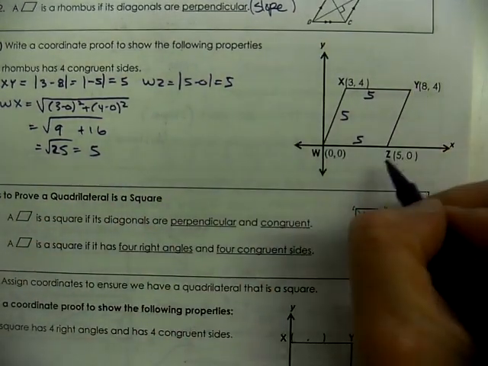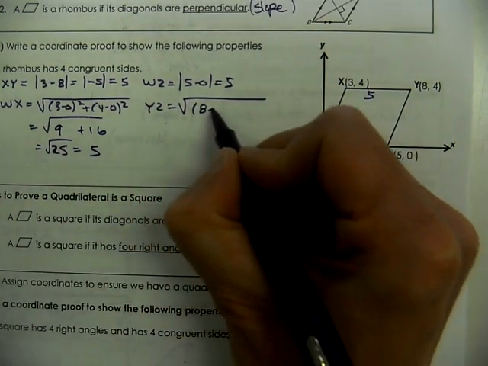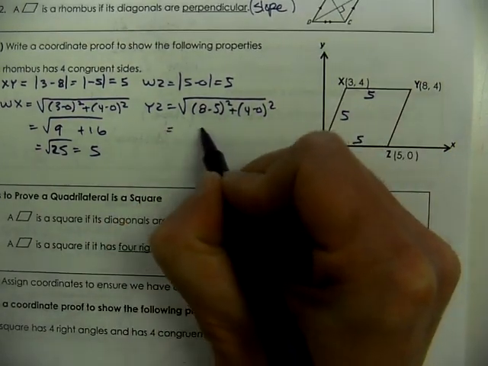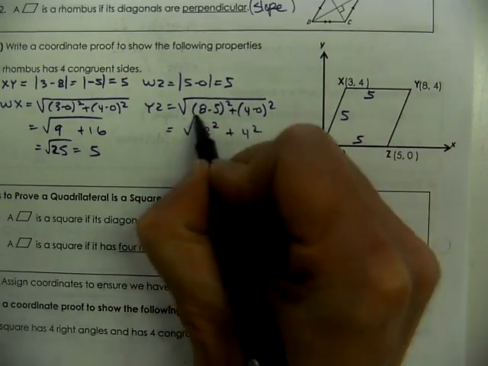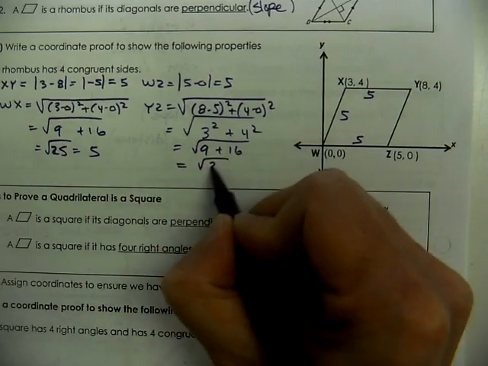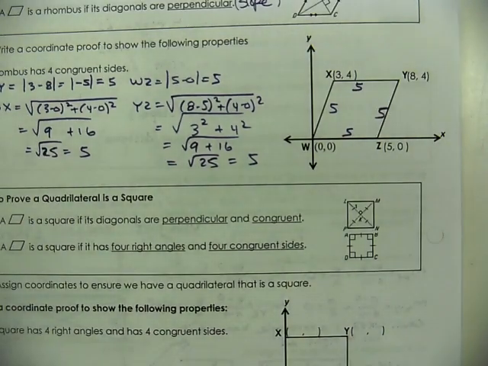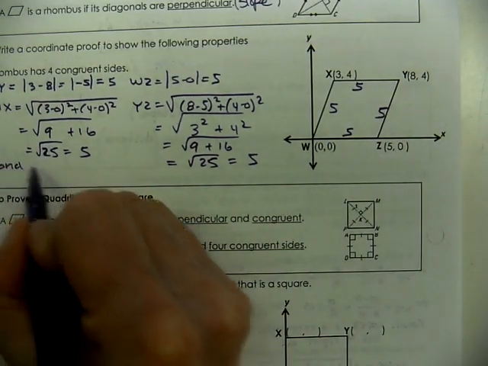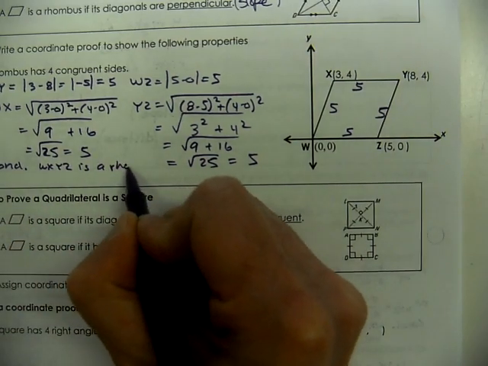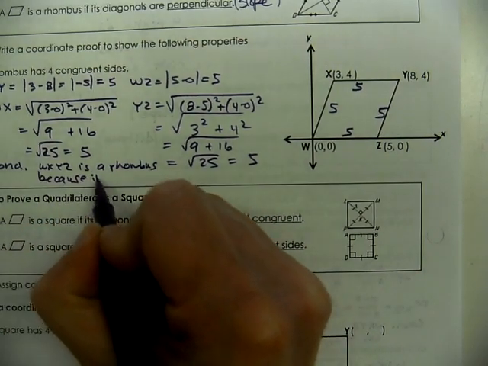But we have to find the fourth one as well. YZ is the square root of 8 minus 5 quantity squared plus 4 minus 0 quantity squared. So we get a 3 squared and a 4 squared, and we see the same pattern as before. That's 9 and 16, which is root 25, which is a 5. So yeah, we do have 4 congruent sides. Conclusion: WXYZ is a rhombus because it has 4 congruent sides.